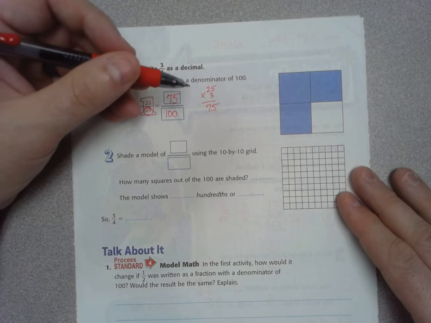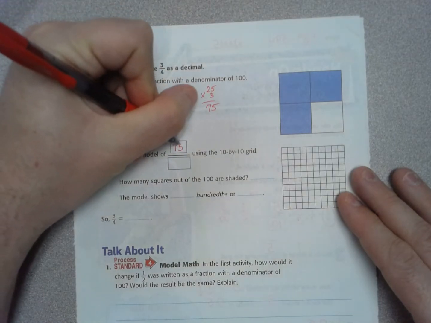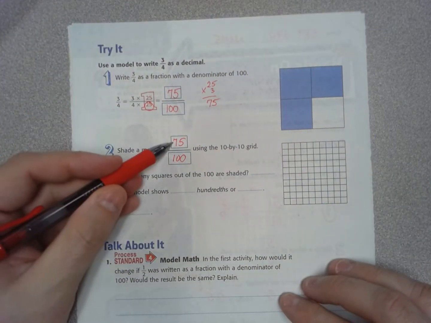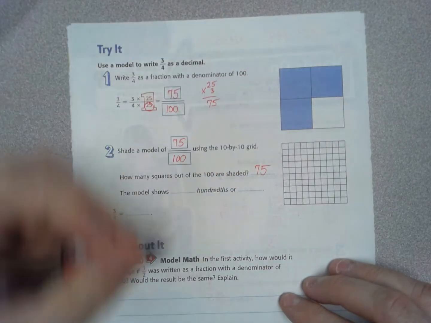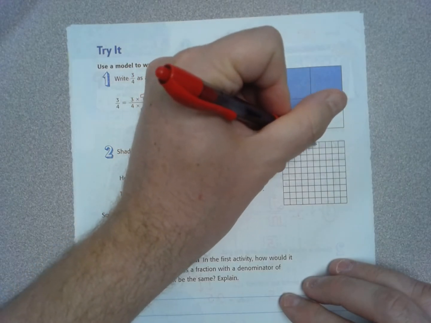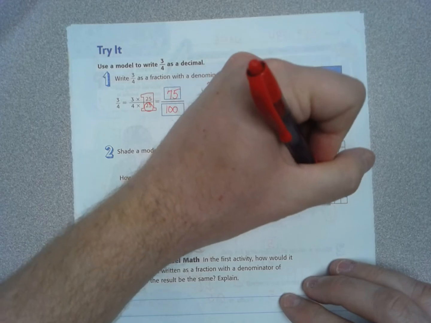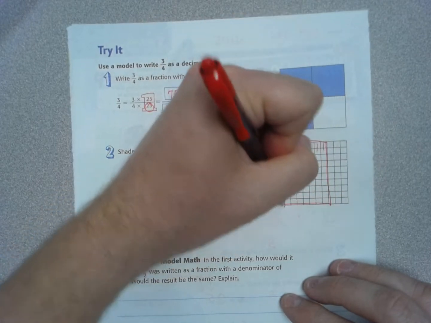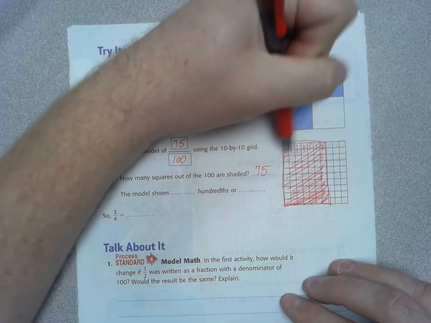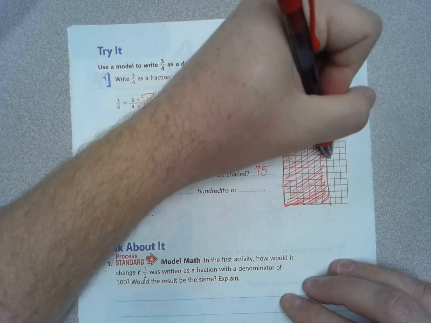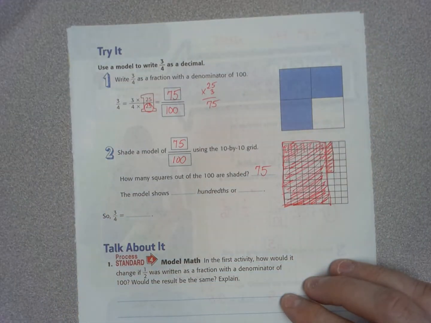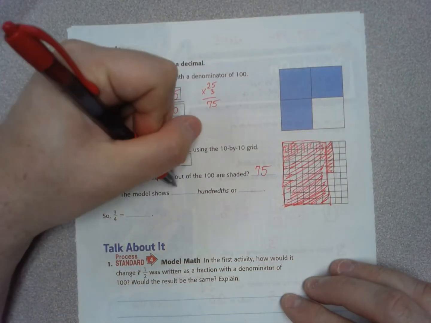So we're going to shade a model of 75 over 100. How many squares out of the 100 are shaded? Well, 75 out of the 100 are going to be shaded. So we say, well, 1, 2, 3, 4, 5, 6, 7. So we know at least that much is going to be shaded, all of that amount, because that's 10 times 7, which is 70. And then we need 1, 2, 3, 4, 5 more shaded. So now we have 75.